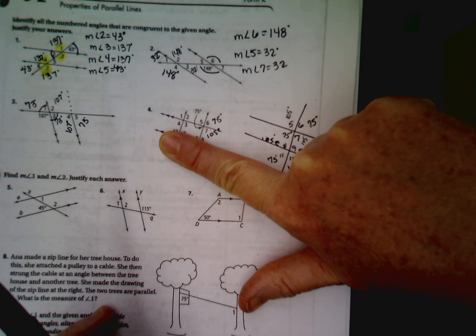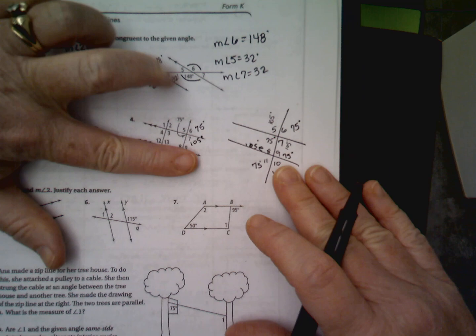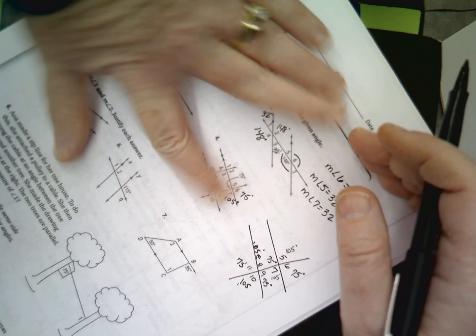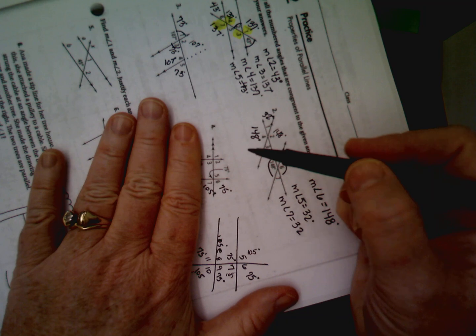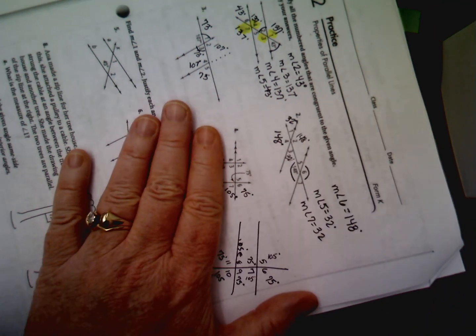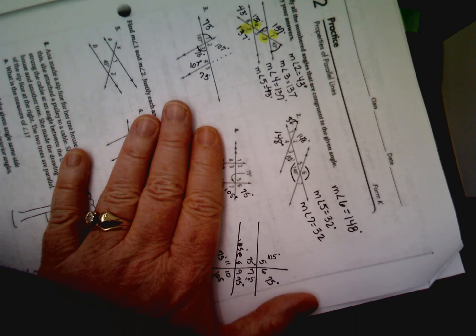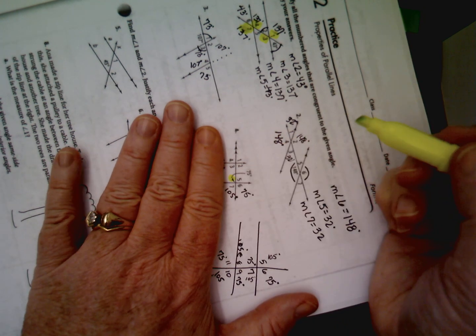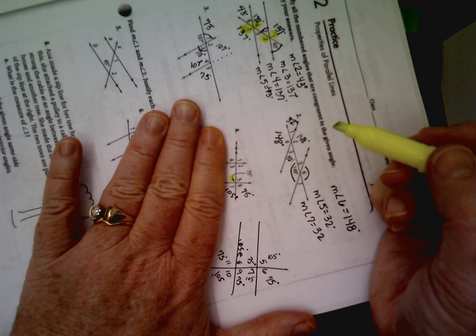How does that help us? You might have to turn it around a little bit. If this one's 75, which one?